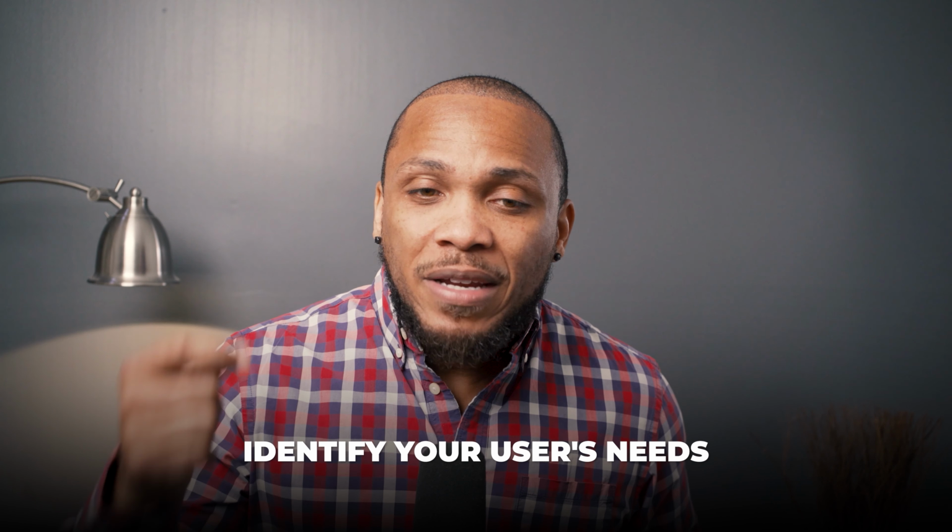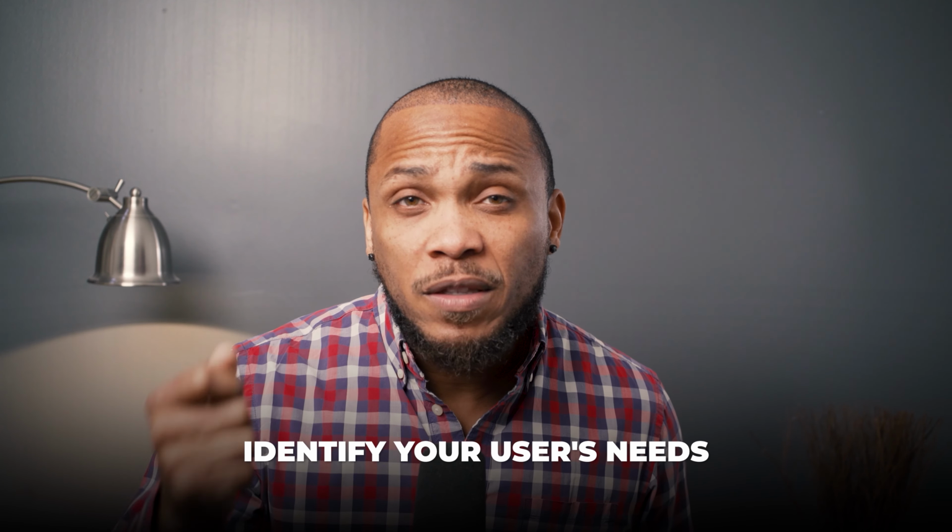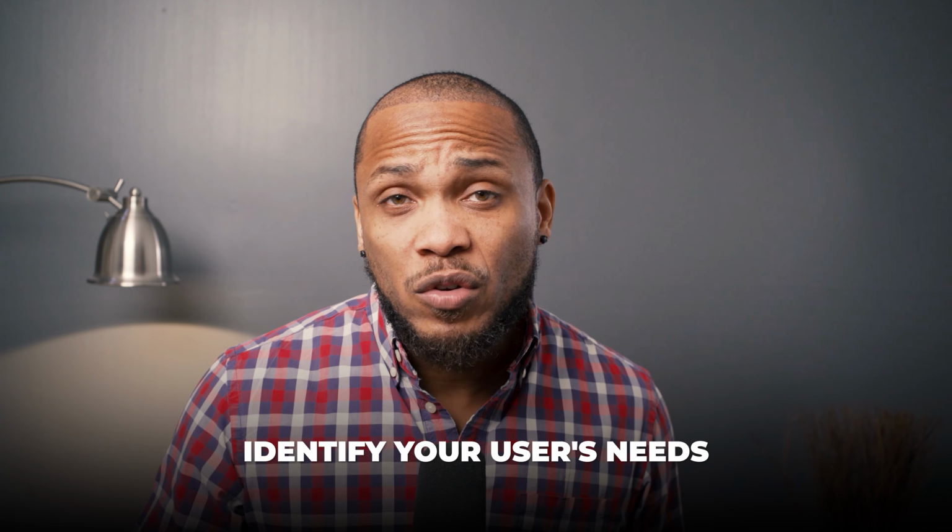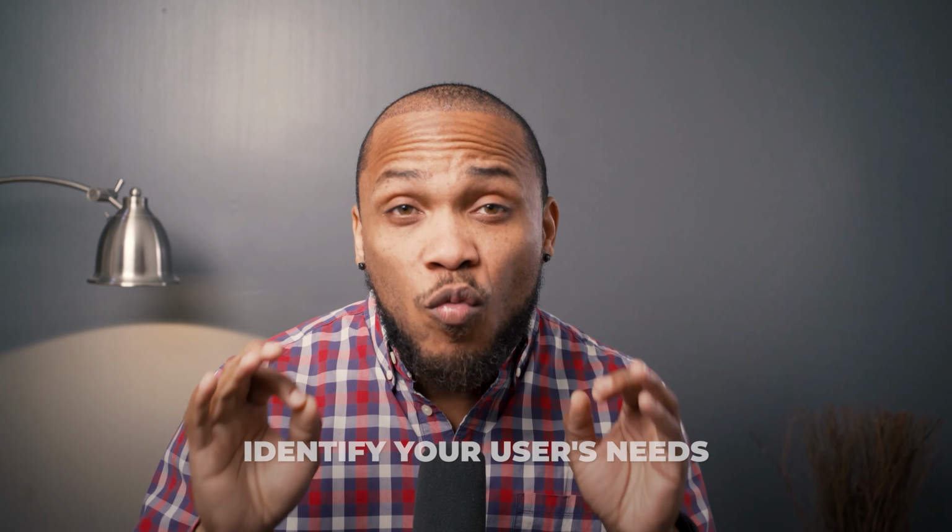Next, identify user needs. Create the app that solves the problem of your user in the best way, and they will reward you with tons of things. Downloads, signups, purchases, reviews, so much more. You start with solving your users' needs, not the other way around.